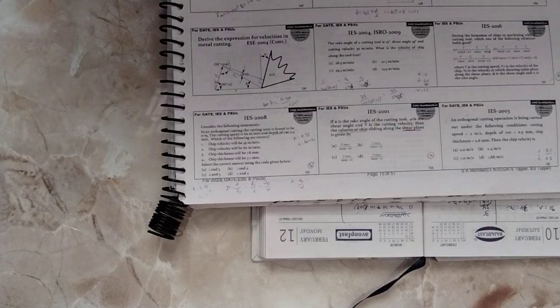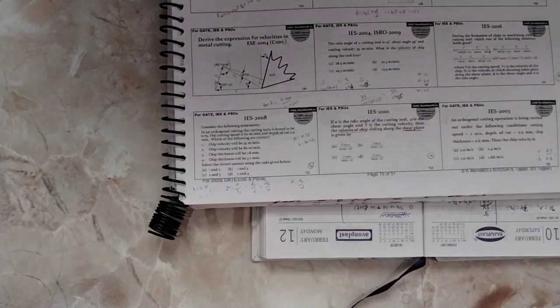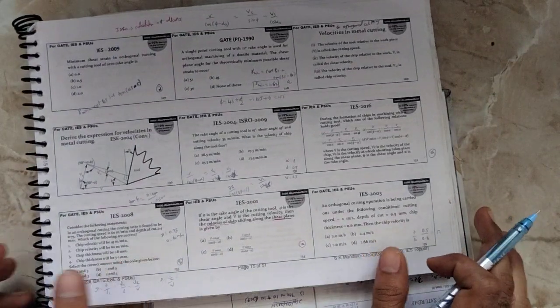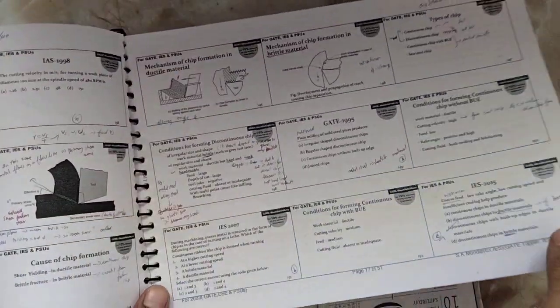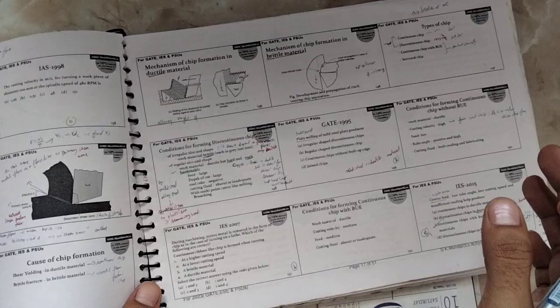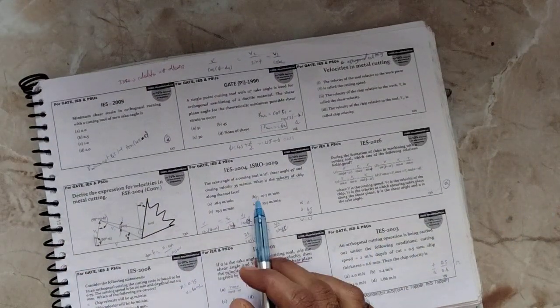In orthogonal cutting, the cutting ratio is found to be 0.74. Okay, I think you can do this one.